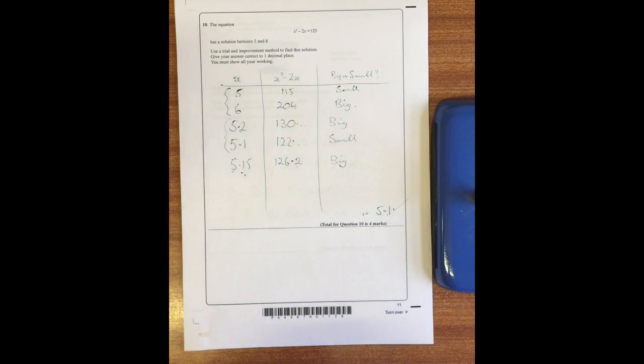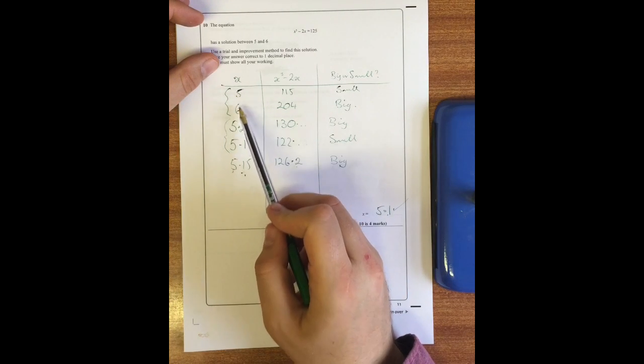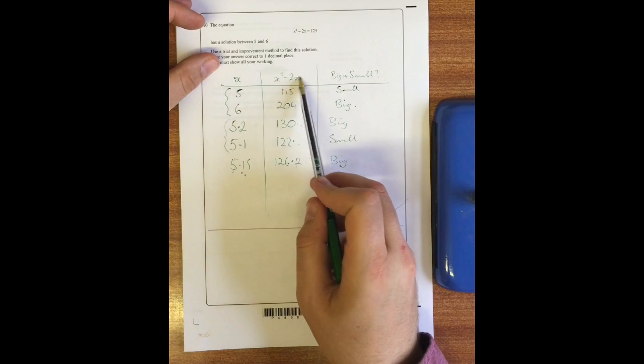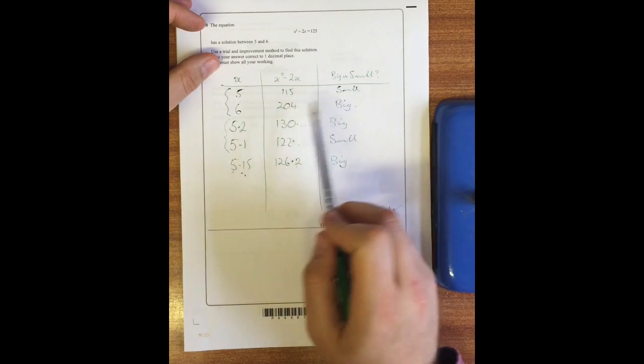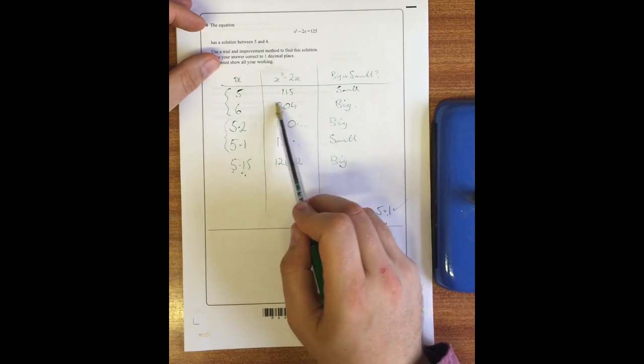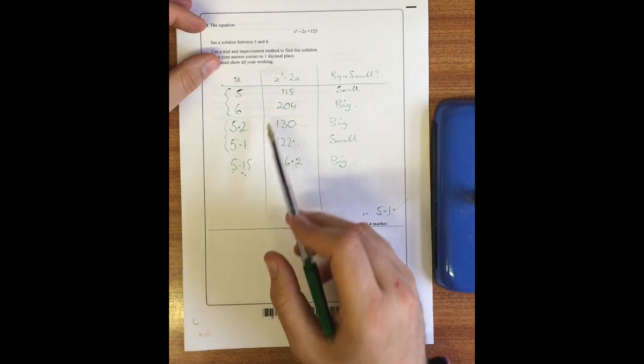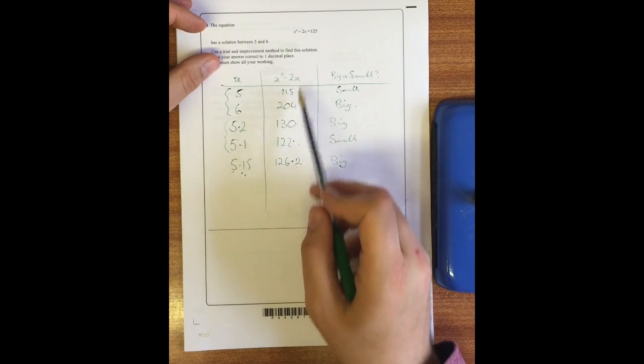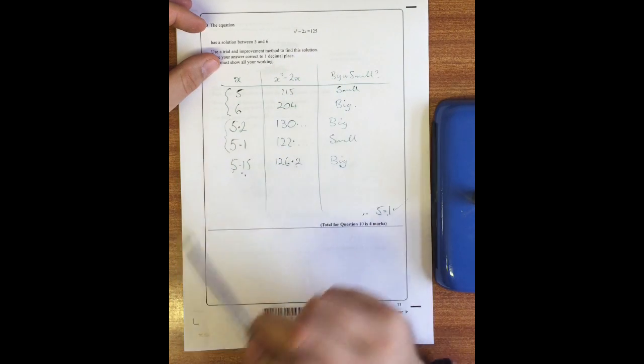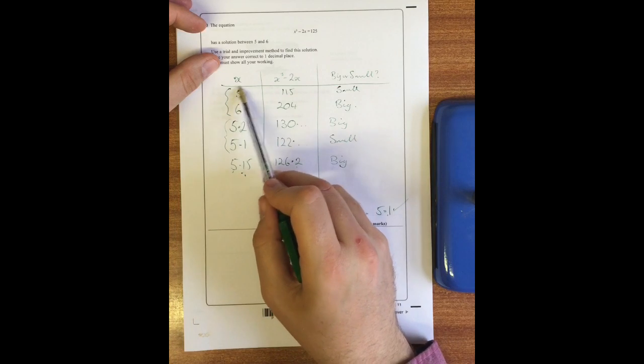Question 10. The equation x cubed minus 2x equals 125 has a solution between 5 and 6. Use trial and improvement to find it to one decimal place. The first mark is for doing the trials for 5 and 6. So when you put 5 into this, you get 115, which is too small. If you put 6 into it, you get 204, which is too big. We can see that 115 is much closer to 125 than the 204. So our answer will be closer to 5.